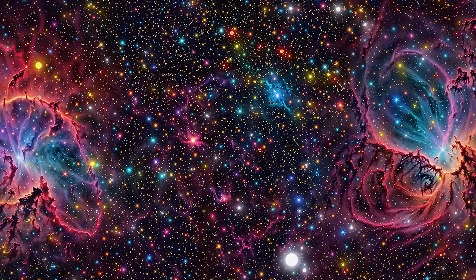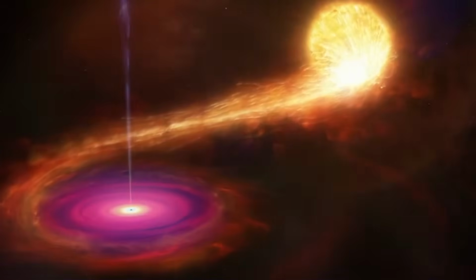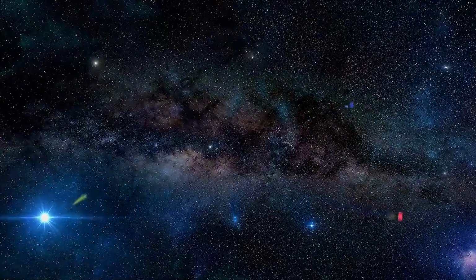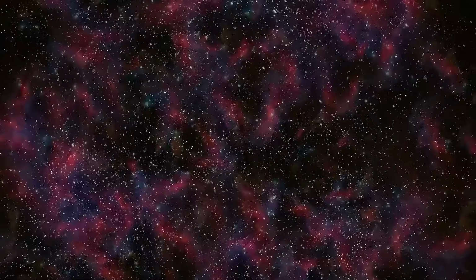These first stars likely formed in small dark matter halos a few 100 million years after the Big Bang. They were probably massive and short-lived. Their radiation began to reionize the universe, stripping electrons from hydrogen atoms again. This epoch is known as reionization.